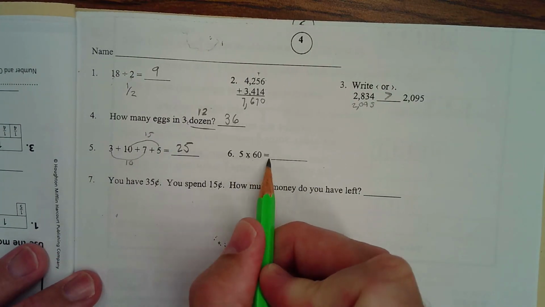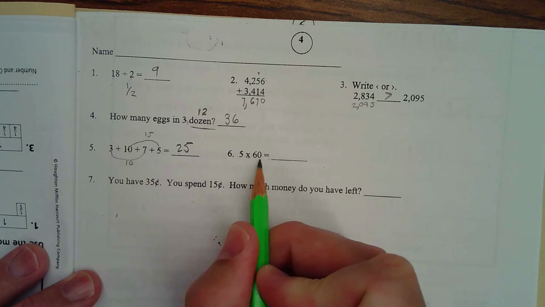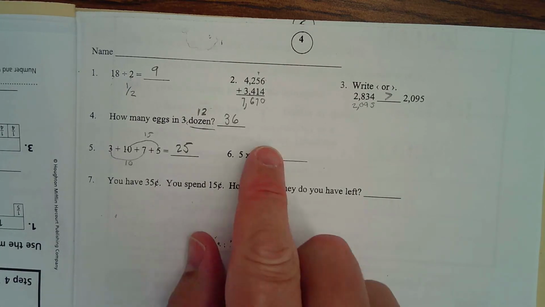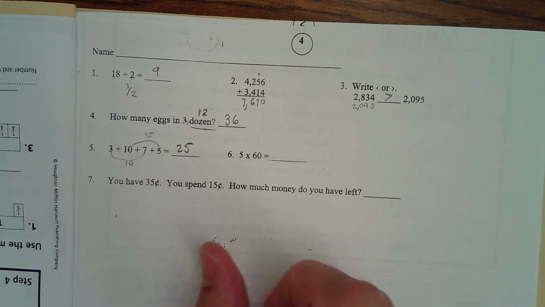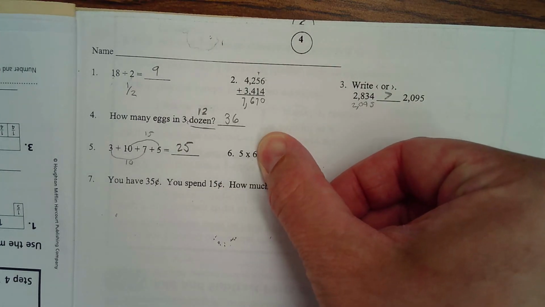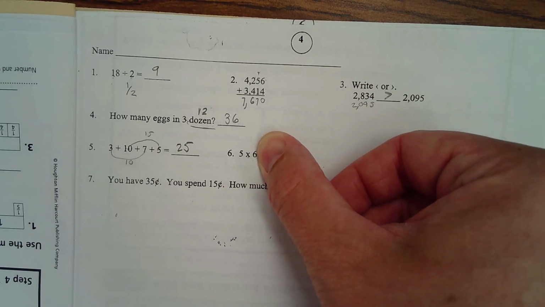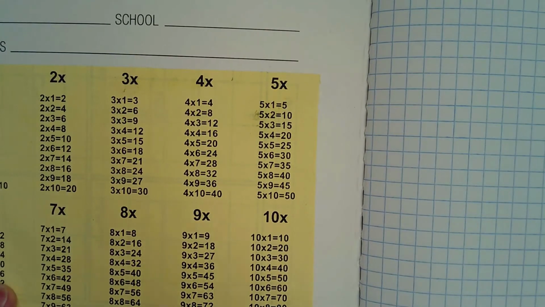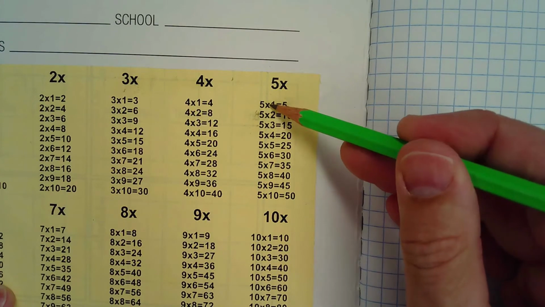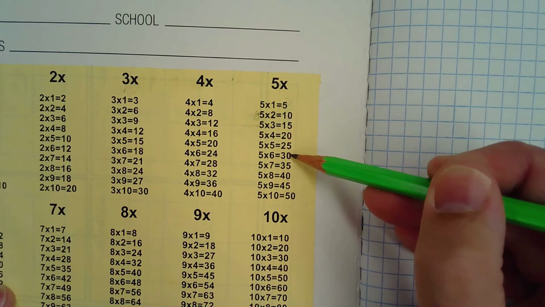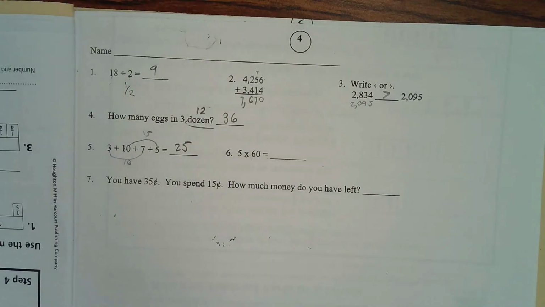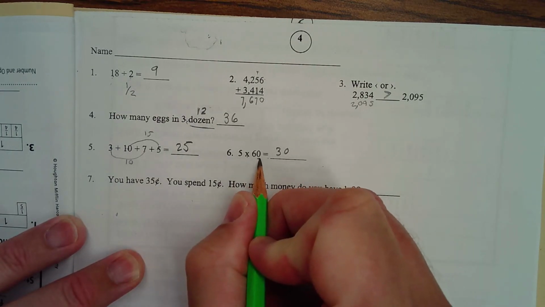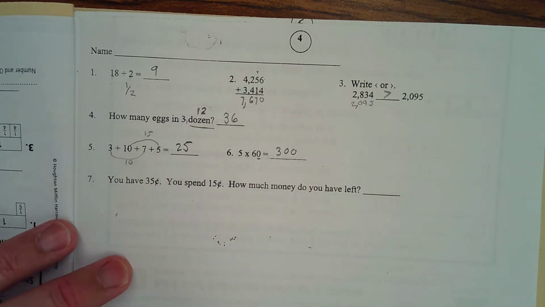5 times 60. That means 5 chunks of 60, or 60 chunks of 5. Remember the trick here, I might not know my 5 times 60s, but I might be able to get 5 times 6. And if I don't know 5 times 6, well, we provided you with that answer. So 5 times 1, 2, 3, 4, 5, 6 is 30. So 5 times 6 is 30. Then my answer is going to be 30 with 1 0 after it, 300.